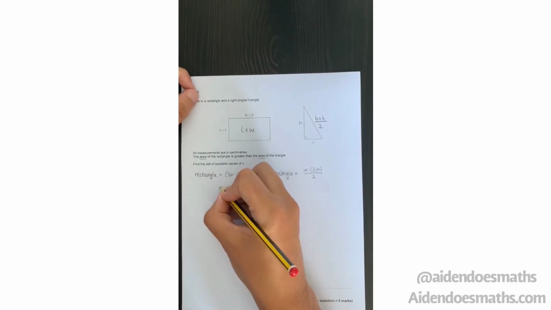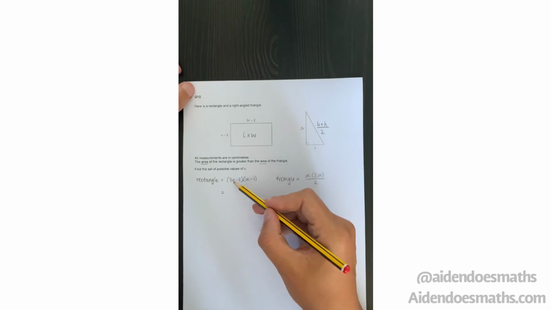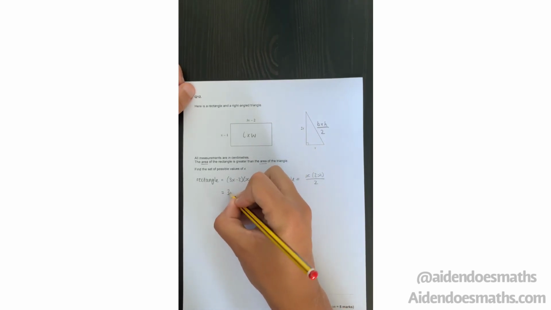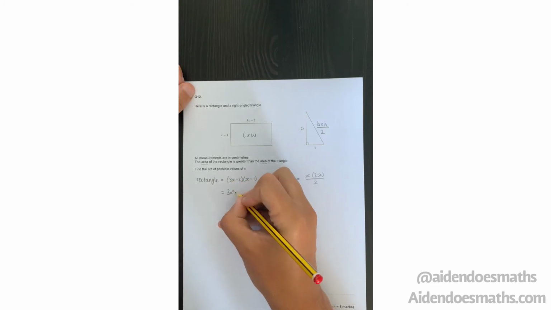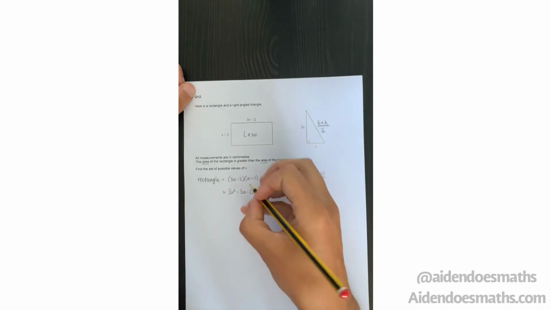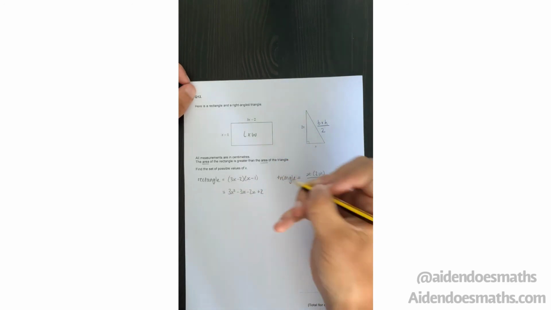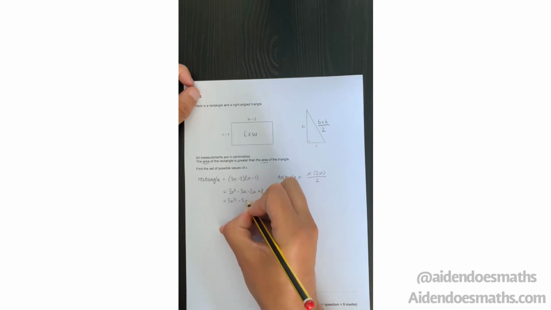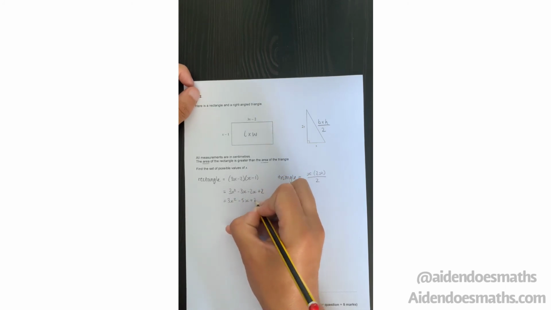Okay, so we can expand these brackets here. 3x times x is 3x squared. 3x times minus 1 is minus 3x. Minus 2 times x is minus 2x. Minus 2 times minus 1 is plus 2. Okay, collect the like terms. These combine to make minus 5x.